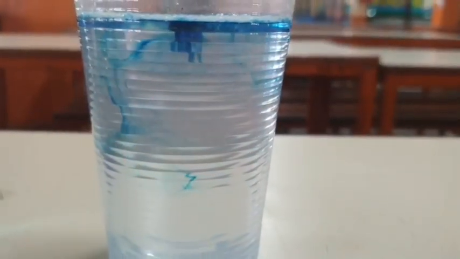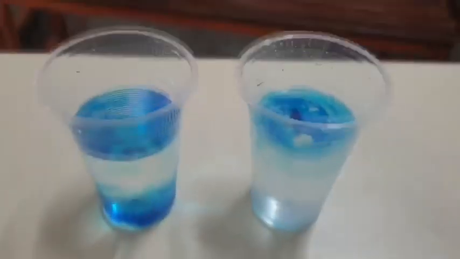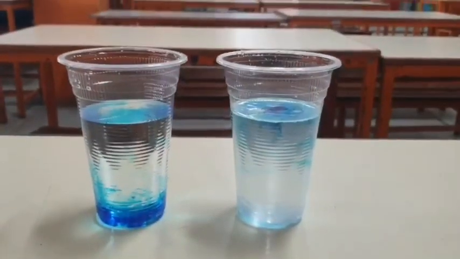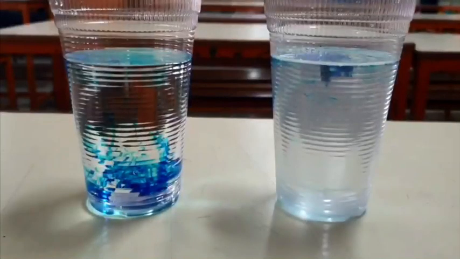For a low concentration, the ink will have a little more density and will sink slowly. On the other hand, if the salted water is very concentrated, the ink will have less density, so it will not sink.